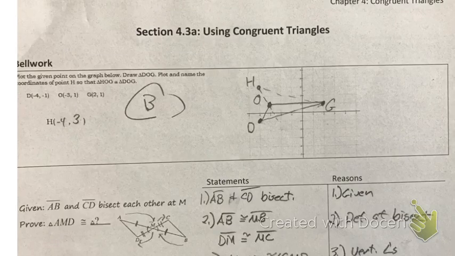Your H should have been up here for -4, 1, 2, 3. Because it says make sure HOG is congruent to DOG. So that means HO has to match up with DO, the same lengths. Well, DO is up 2 over 1, and HO is down 2 over 1, so they're the same length.